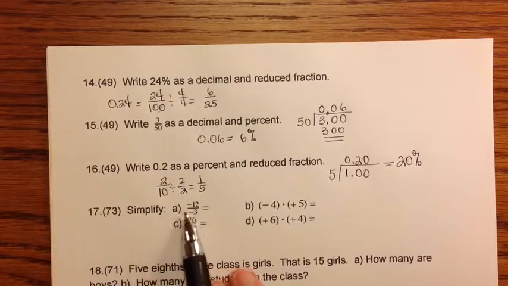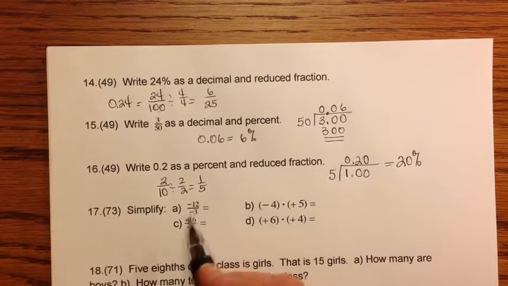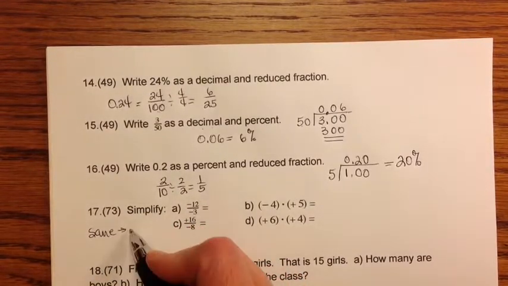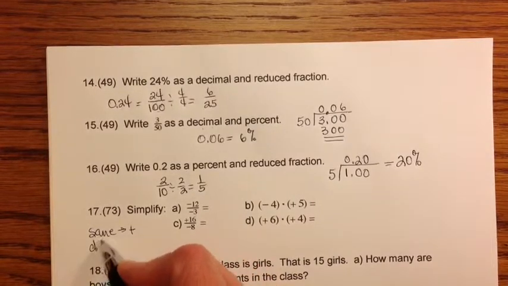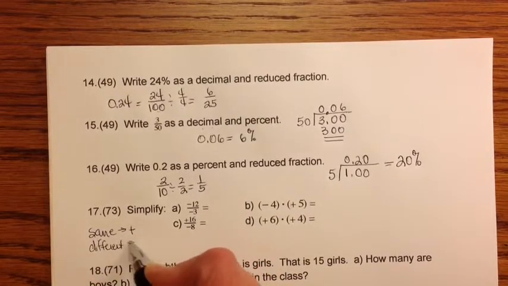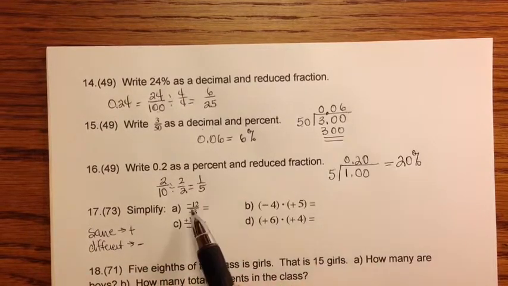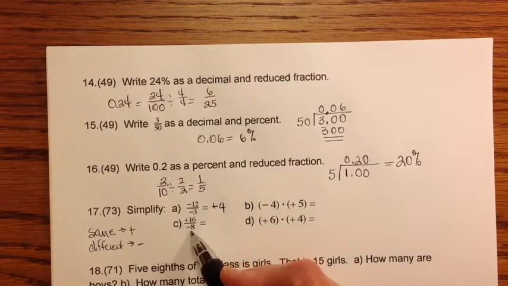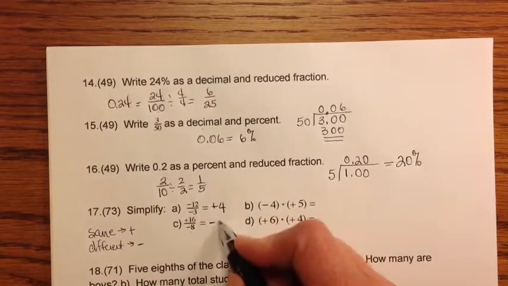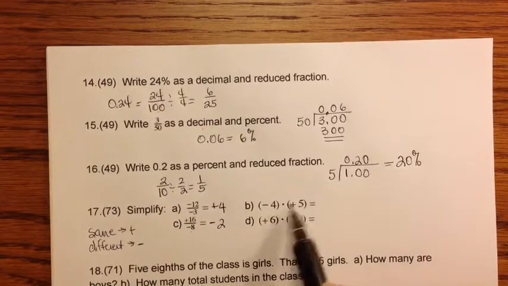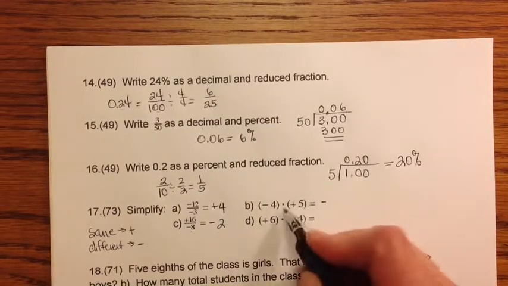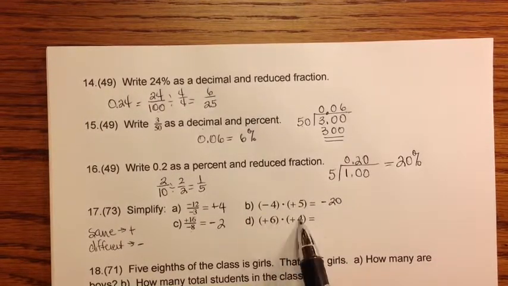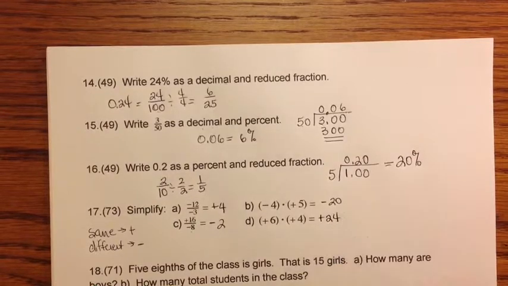Number 17, dividing and multiplying positive and negative numbers. When the signs are the same, the answer is positive. And when the signs are different, the answer is negative. That works for multiplying and dividing. So the signs are the same, positive 4. Signs are different, negative, and 16 divided by 8 is 2. Signs are different, so it would be negative 4 times 5, which is 20. Signs are the same, so 6 times 4 is positive 24.